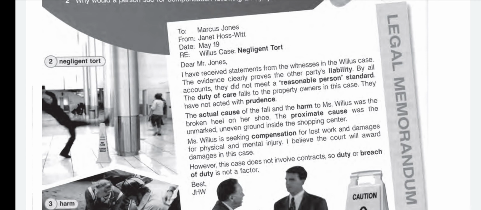No sign, I have put up no signs. In this case, I have to give compensation to the reasonable person.